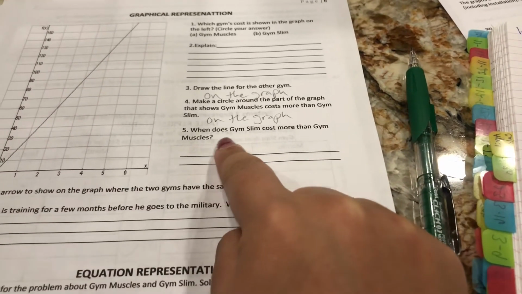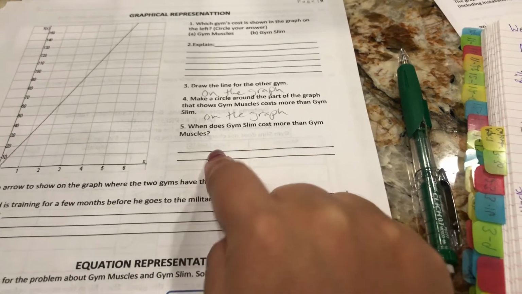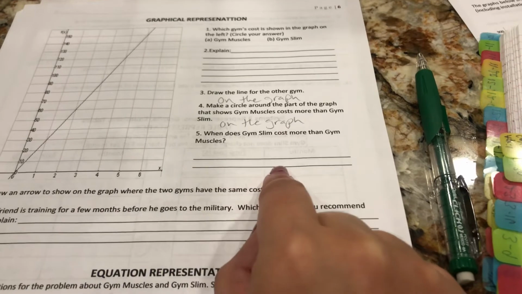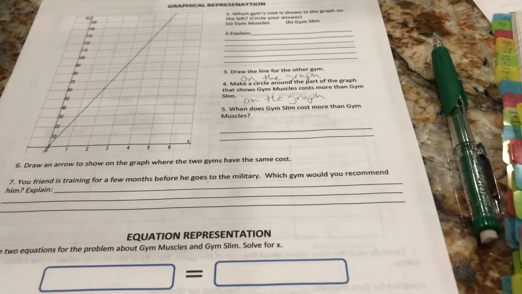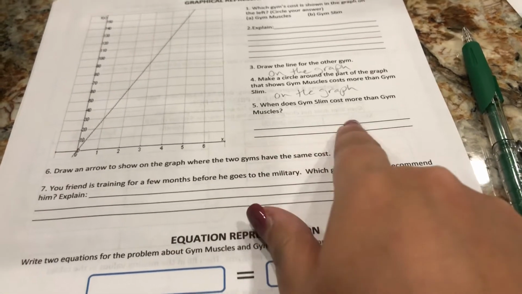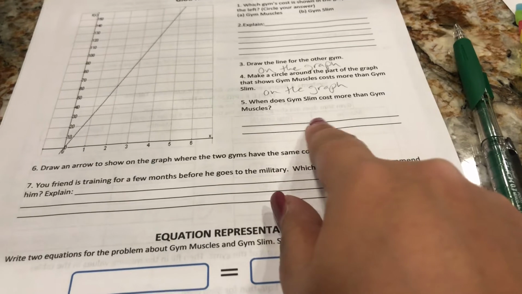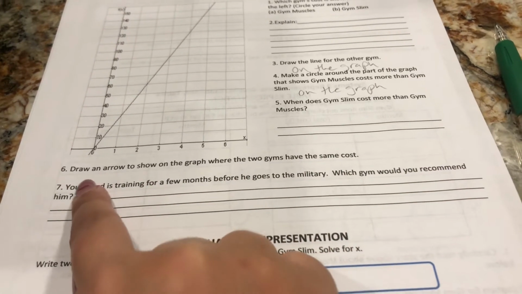So question 5, when does Jim Slim cost more than Jim Muscles? So you just need to let me know. And we already talked about that in our notes. We actually just finished writing that earlier in this video as well. So write out, when is it more than Jim Muscles?